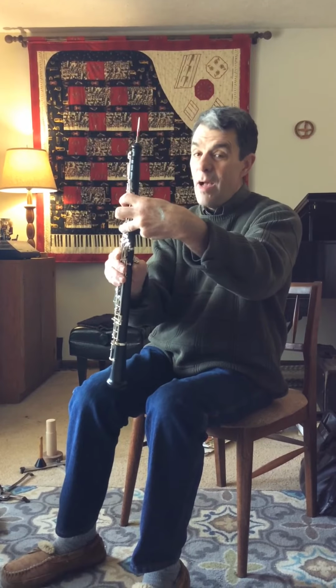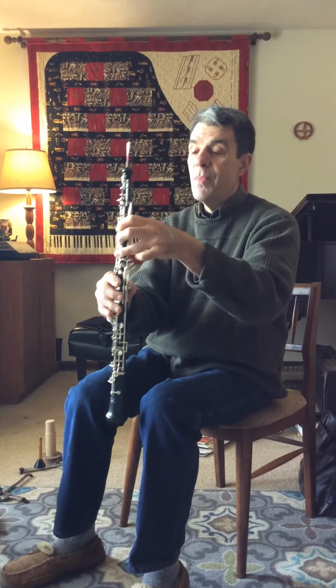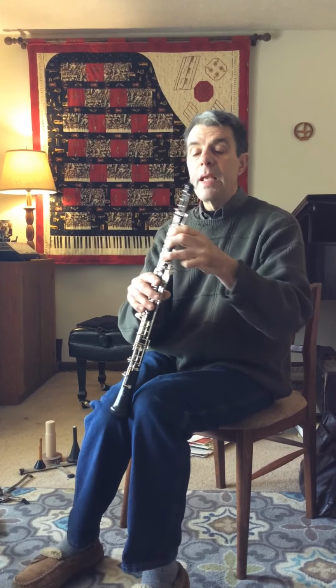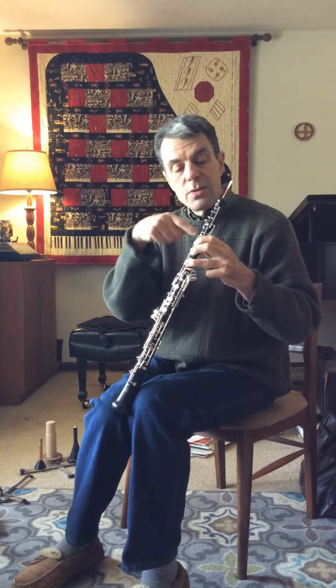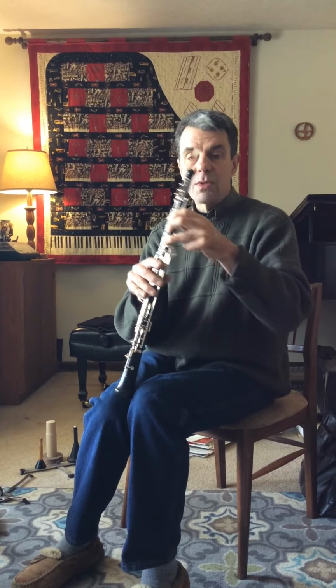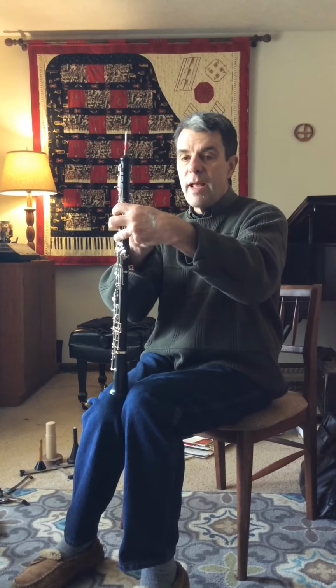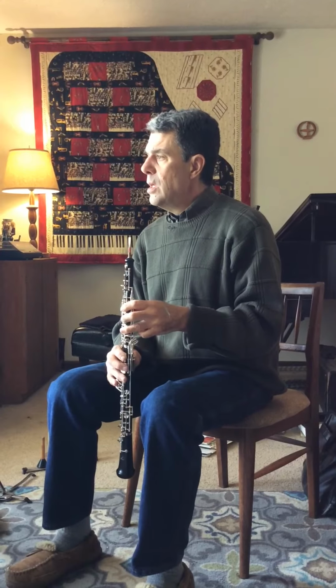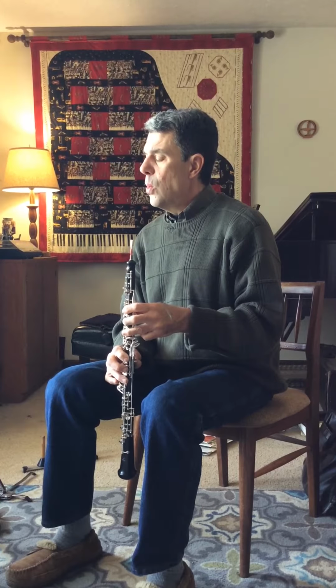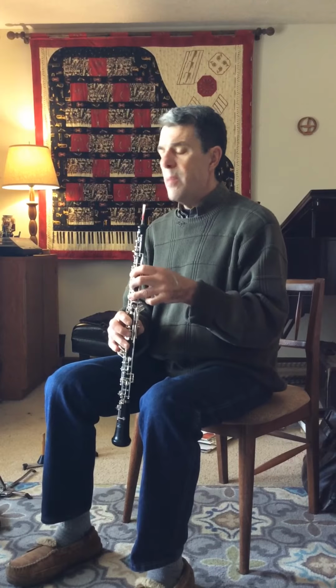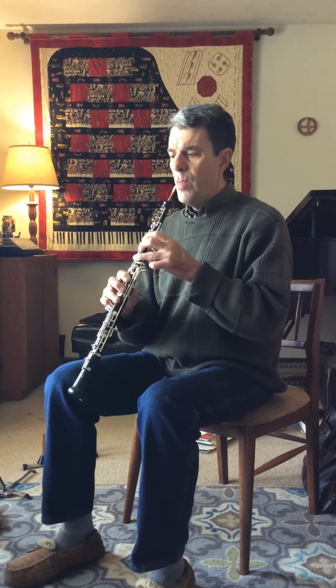It gets really complicated if you try to lift the thumb up. What happens is you open this key, and it closes one pad and it opens up another. So it's totally automatic. You do not have to lift your thumb up. Here's what happens. We go from G to A.